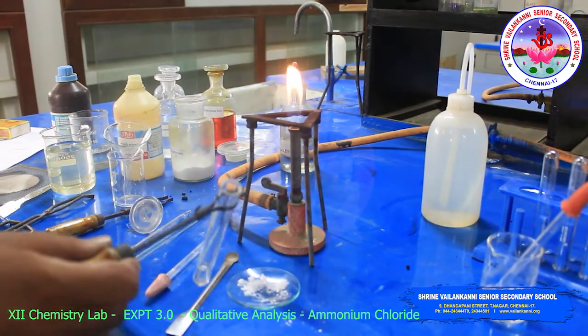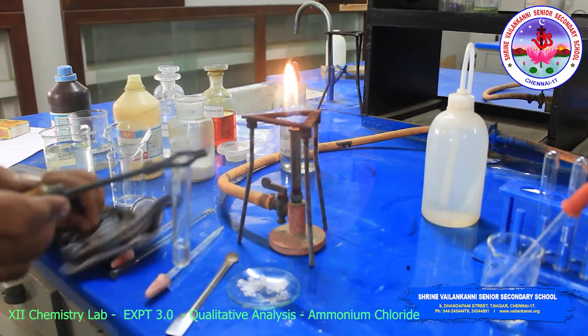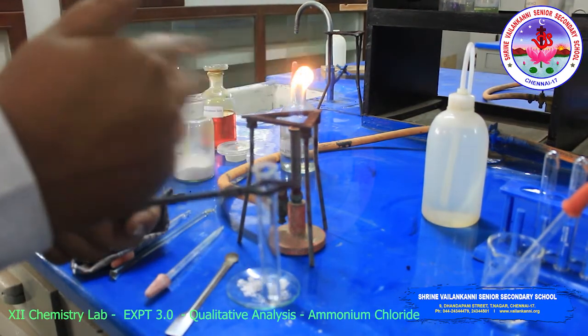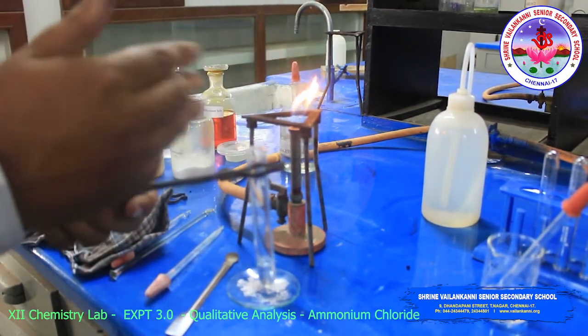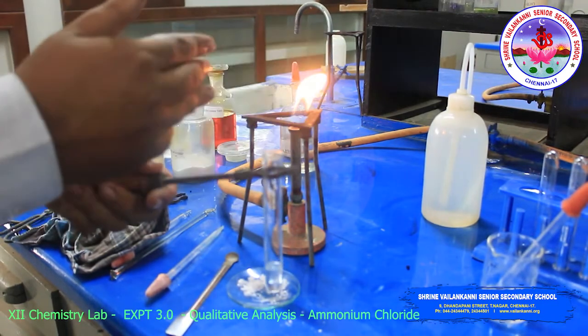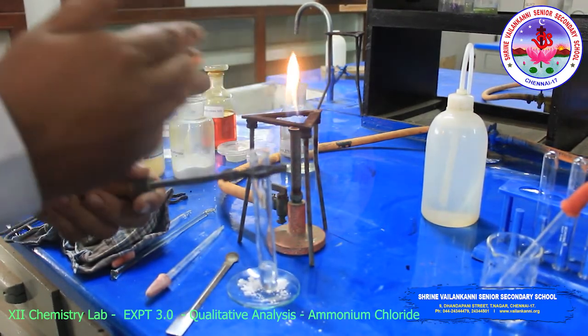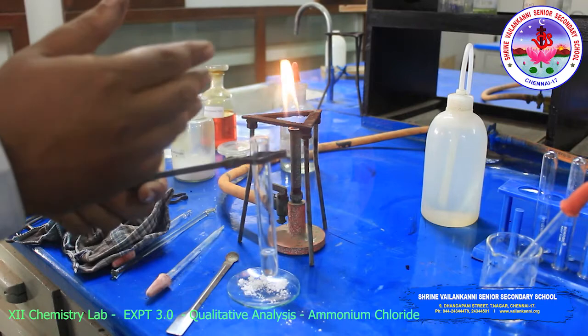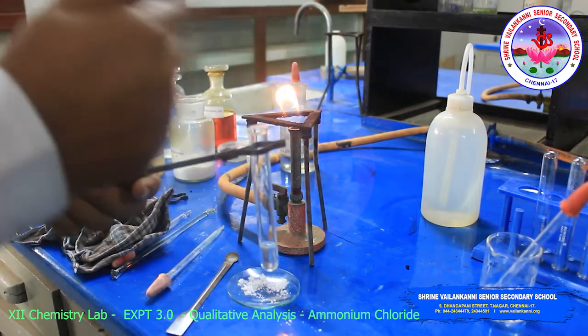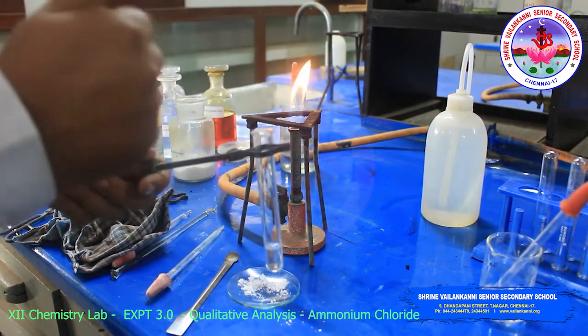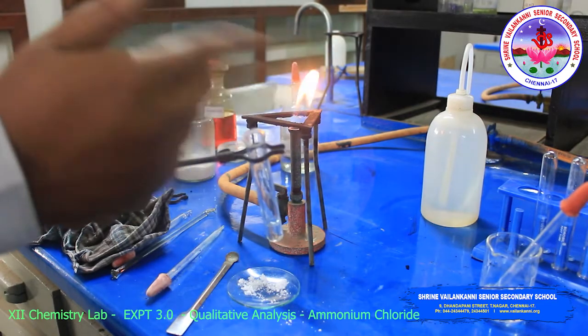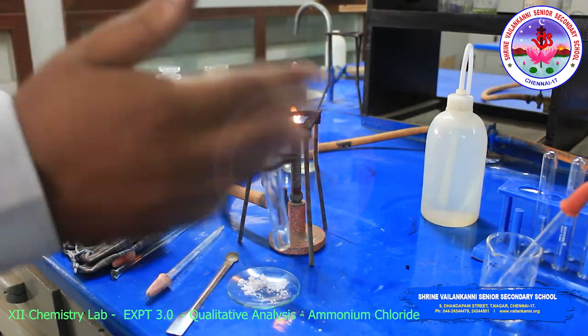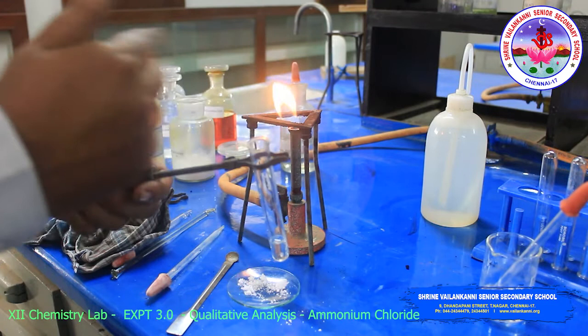So when you smell the substance or any chemicals, just do like this. Waft the vapors toward you with your hand like this. Do not directly inhale the substance, because some substances are very intense. That's why you have to do like this, then only smell it.